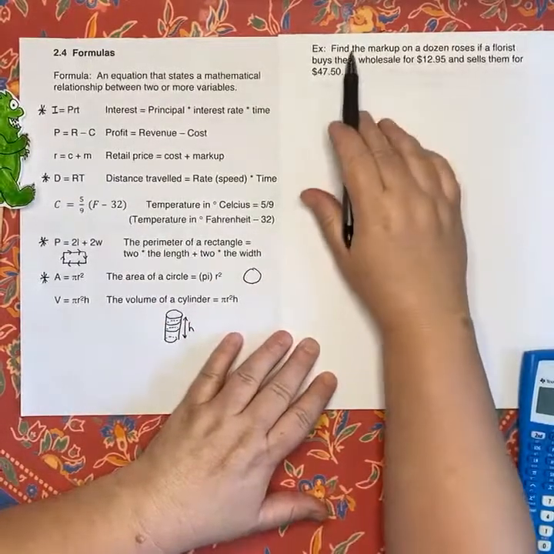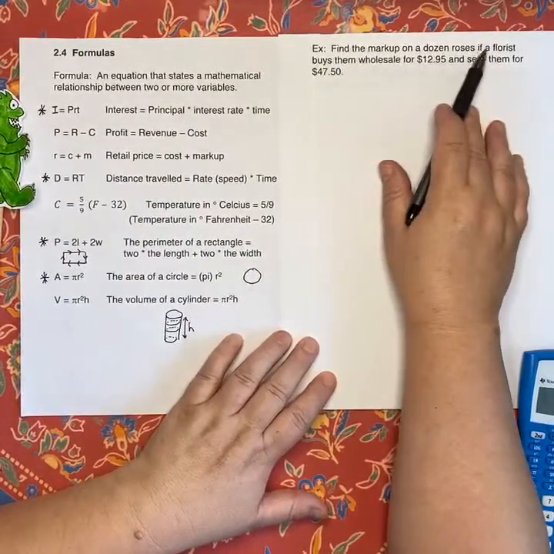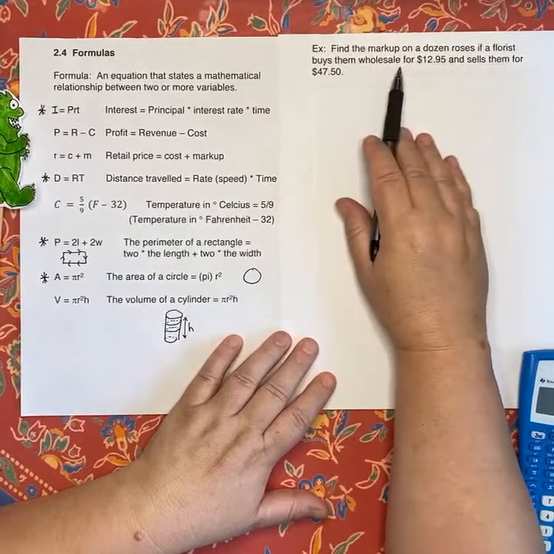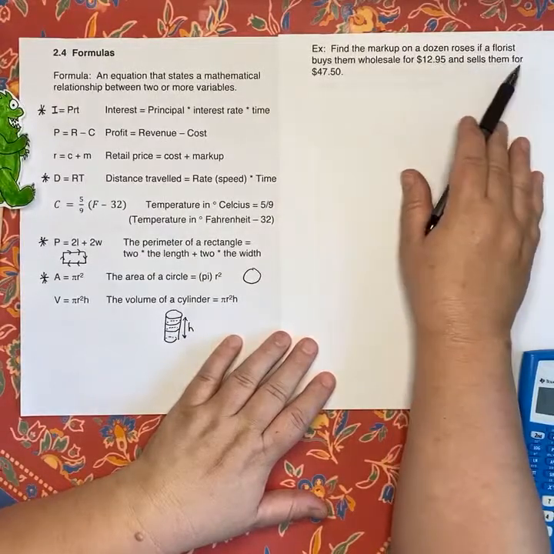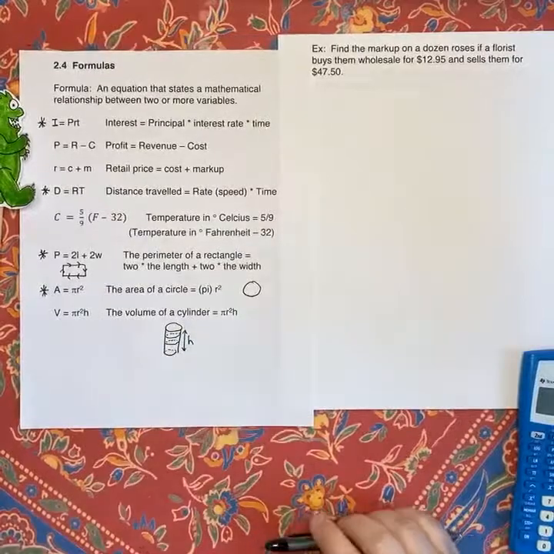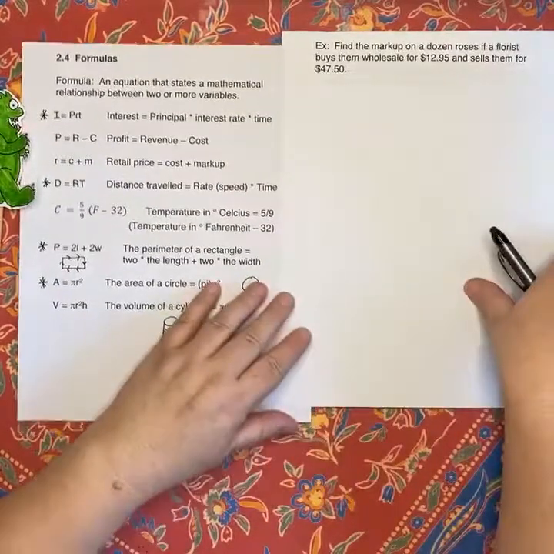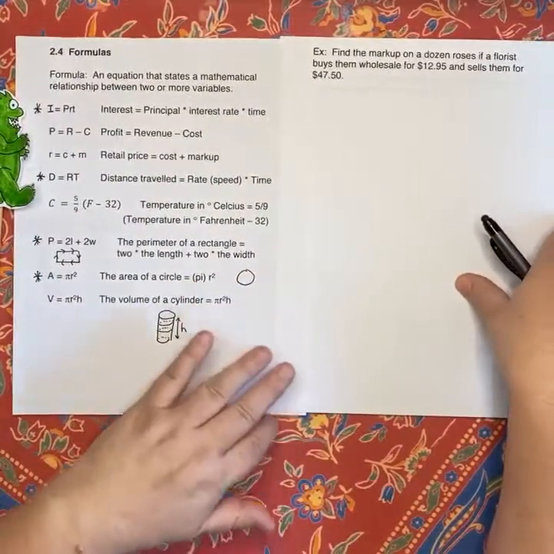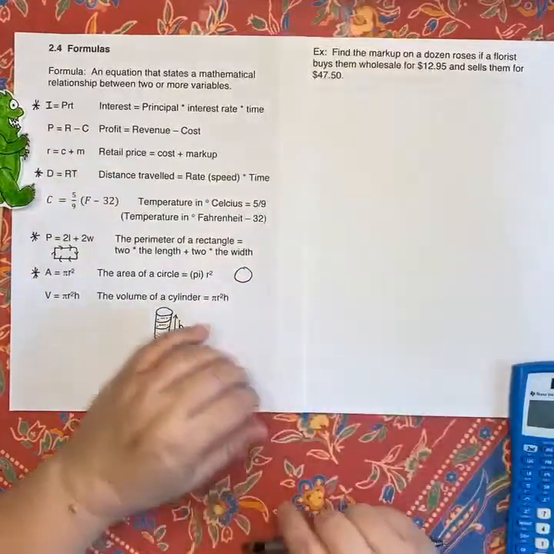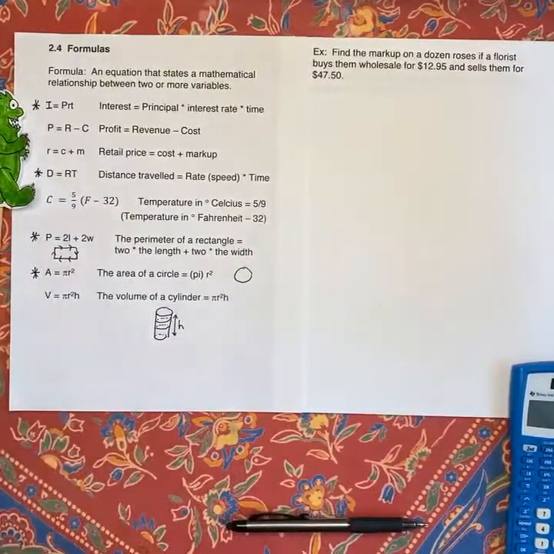Okay. Find the markup on a dozen roses if a florist buys them wholesale for $12.95 and sells them for $47.50. This is obviously describing Valentine's Day or Mother's Day. These are the big florist holidays when they can really sell because everyone wants to buy roses, right?